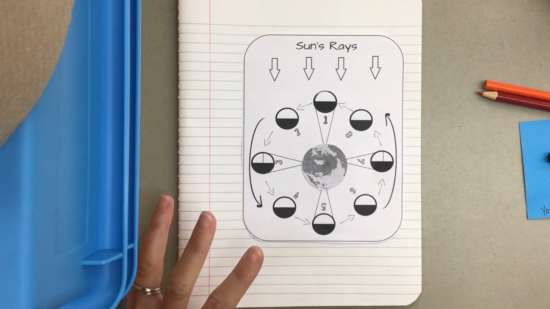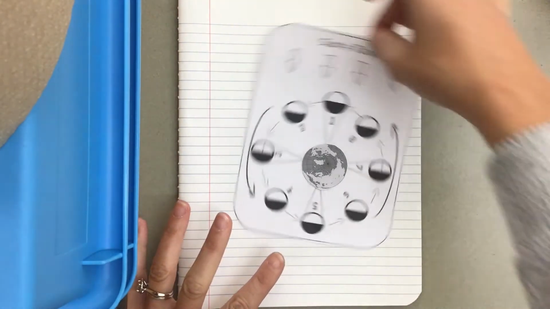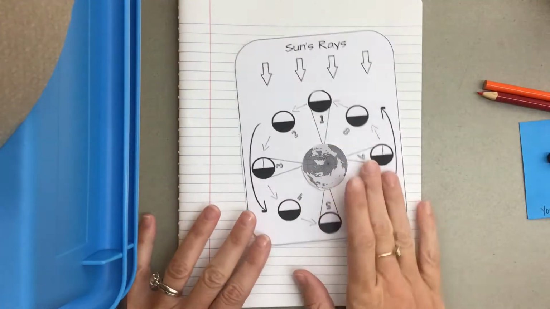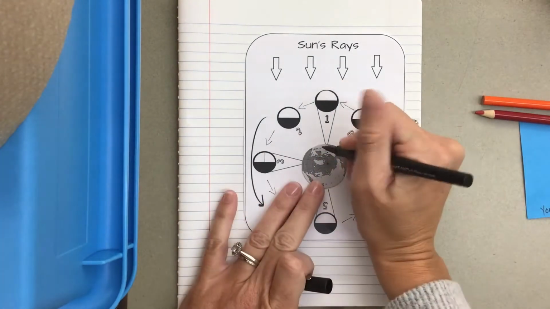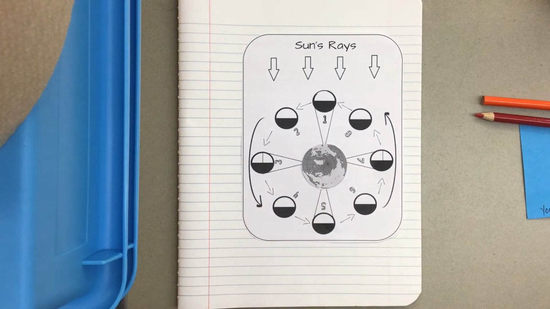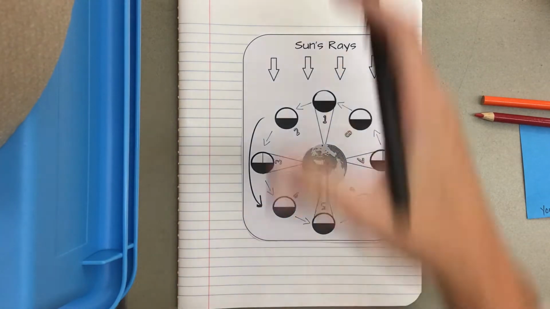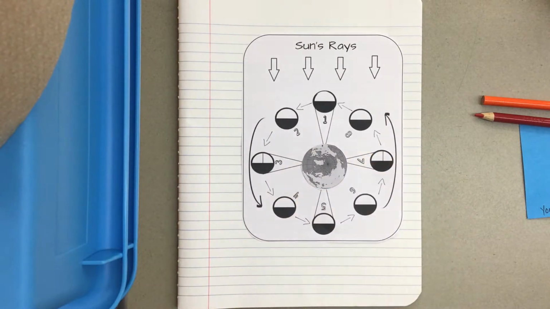So we should have cut these out and glued these in to model the orbit of the moon around the Earth. We have our Earth in the center. We are in North America, so we're about right there. I tried to put that at the top of the diagram because when we're looking at this diagram, what we see from Earth is going to be what's on the top here.